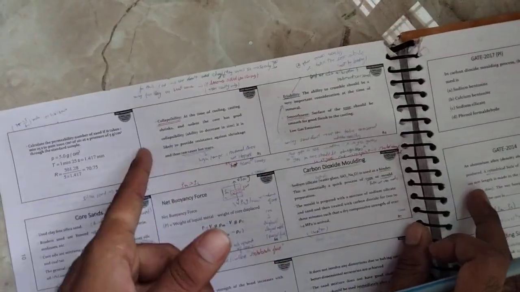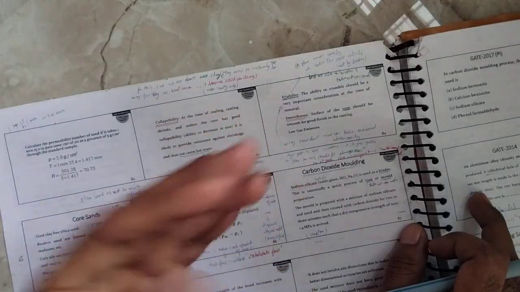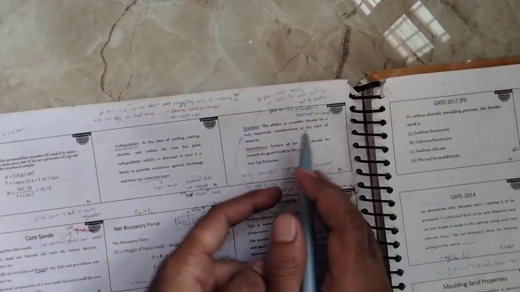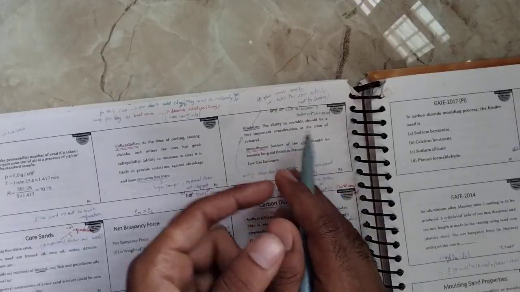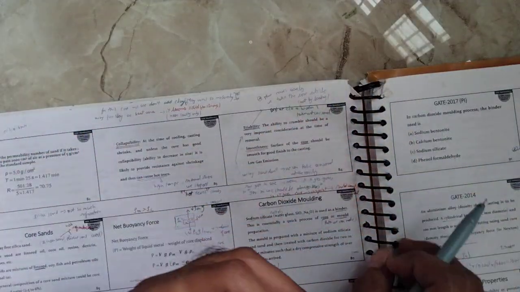So next thing I just told about collapsibility. The collapsibility of molds and also the core sand should be good, because if it is not released, it causes a lot of problems, especially from hot air. And friability, I just told you what is the meaning of friability. The ability to crumble is very important, and the time considered means how easily we can take the core outside. That's the thing called friability.